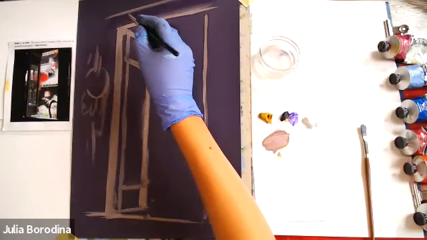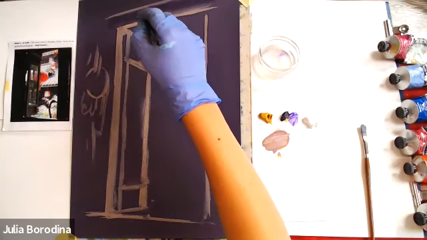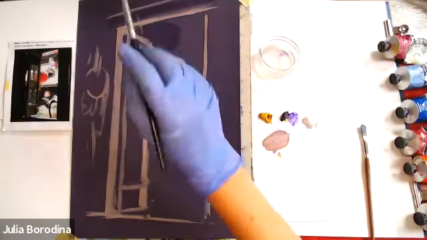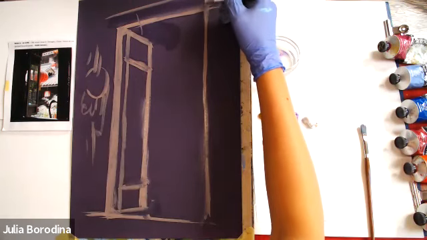Okay, that's good. All sorts of other detail, but I'm not going to do that. Okay, let's leave that one out. And let's have a look at the shutter on the right-hand side.